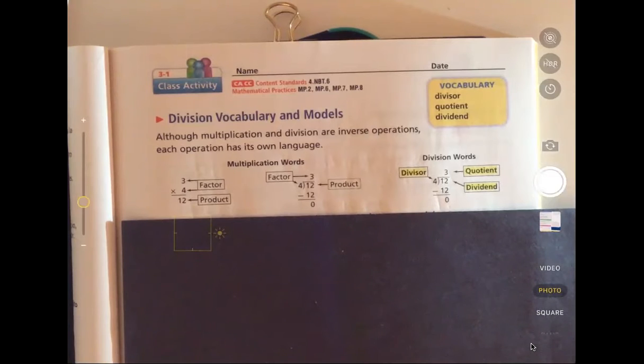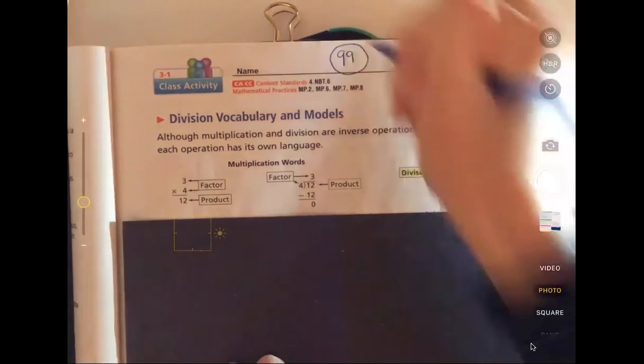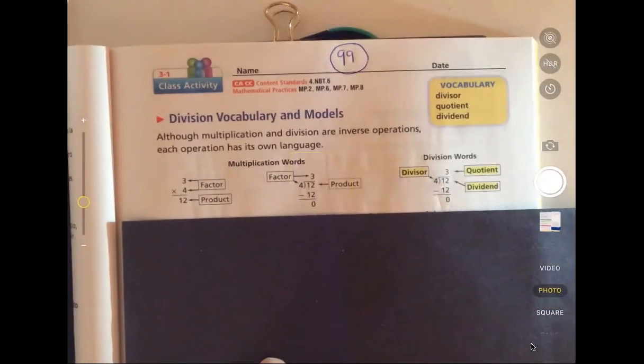So I'm in my regular math book, the thick math book. I'm on page 99. Let me write that up at the top here for you guys. So please go ahead and follow along if you'd like. Page 99.